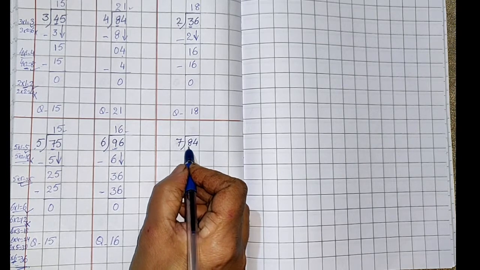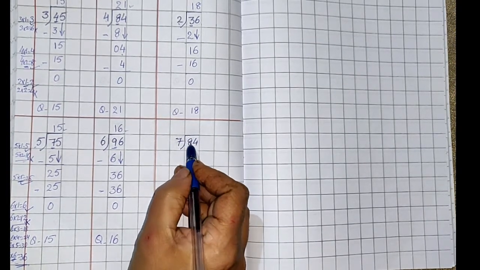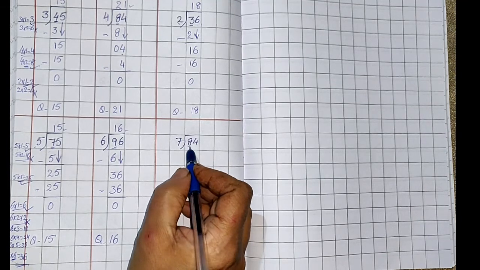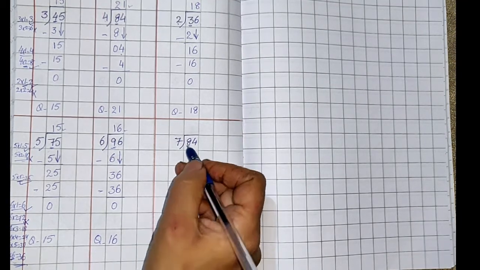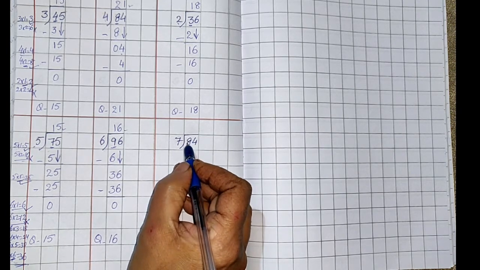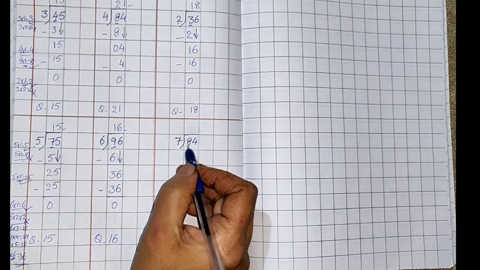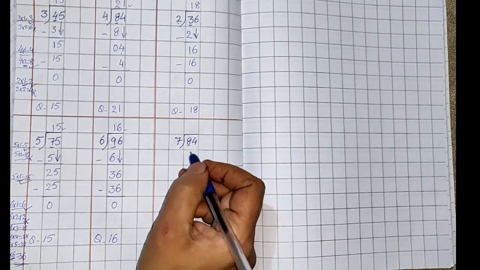So let us see this sum. Check the number. If the number is greater, and the same if 7 is here, in that case also you can start with one number. If the number is small, for example, if 6 is here, then that is a one-step sum. Whole 64 we have to take. That we have already done in one-step sums.